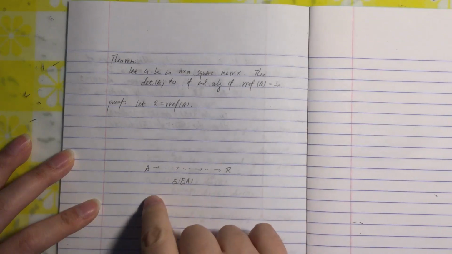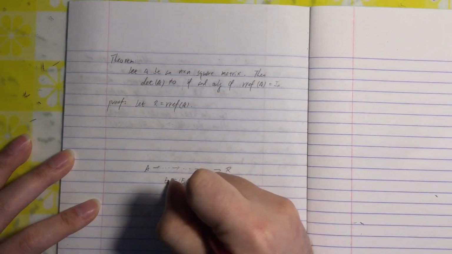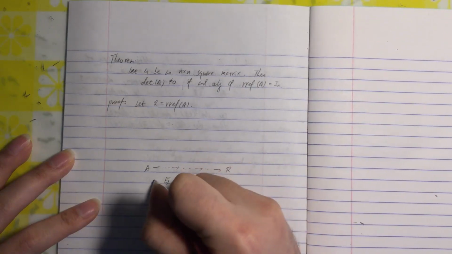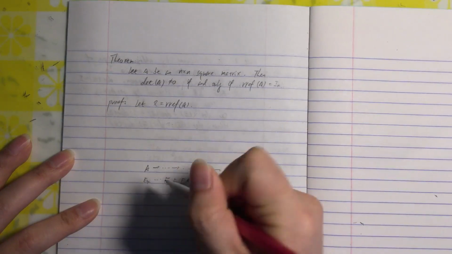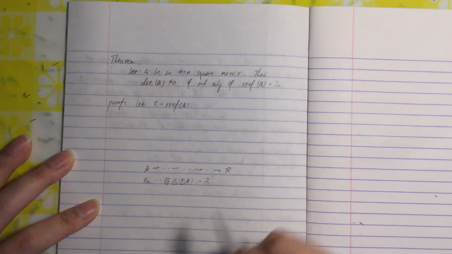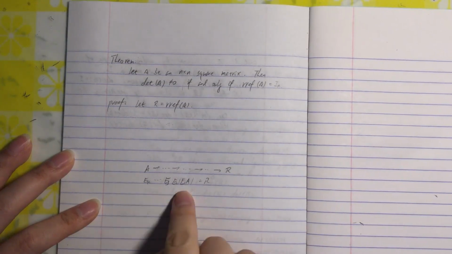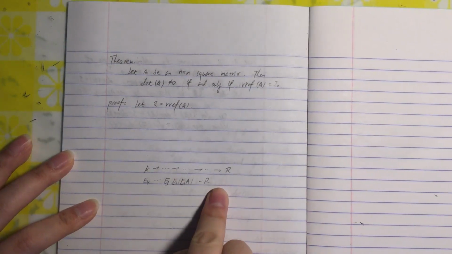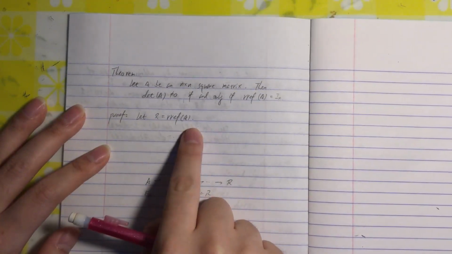Then perform the second operation, E3, E4, until EK. Eventually, it will reach R, since R is the reduced row echelon form of matrix A.